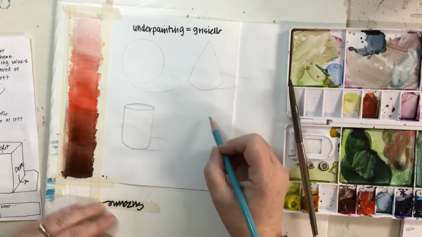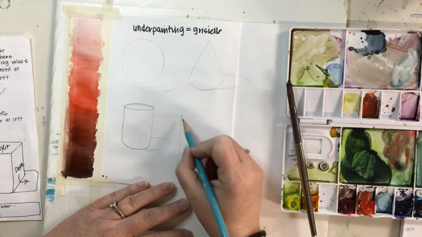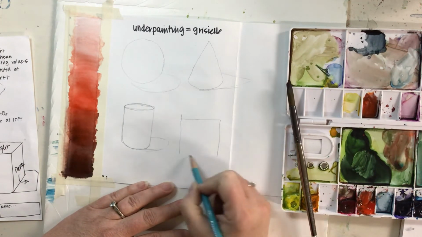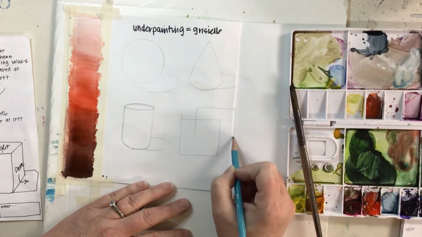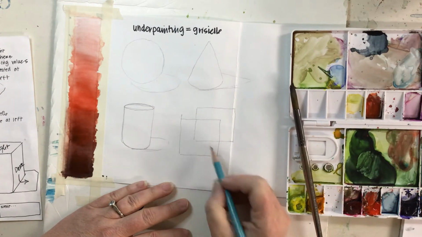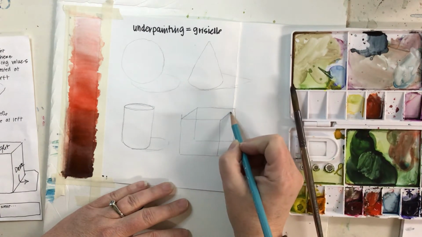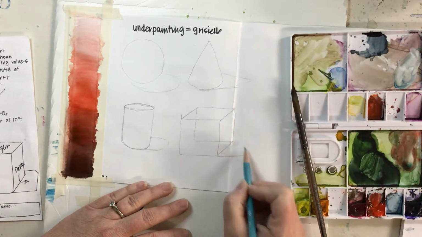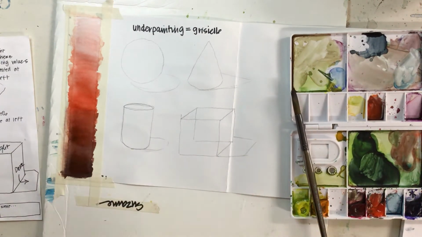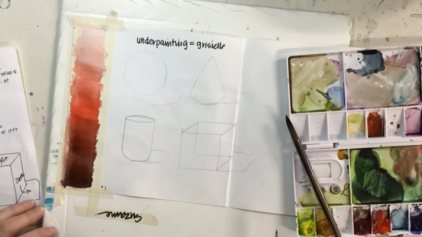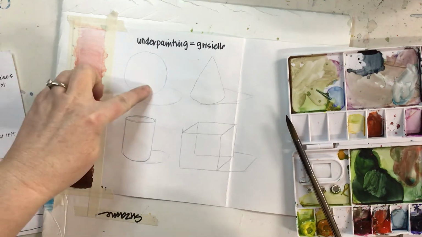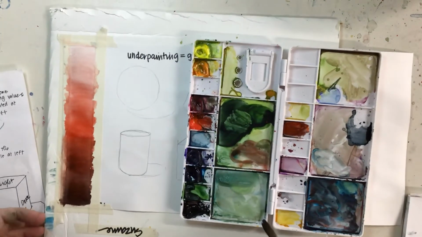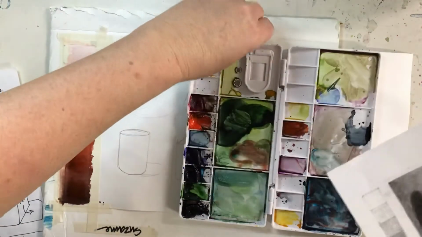Now, the cube can be kind of tricky to draw. I'm going to show you a trick. I'm going to draw a square, and then I'm going to draw another square lightly behind the first square, and then I'm going to connect these corners. And ta-da, I have a cube, and I'm just going to add my shadow on over there. Ta-da!